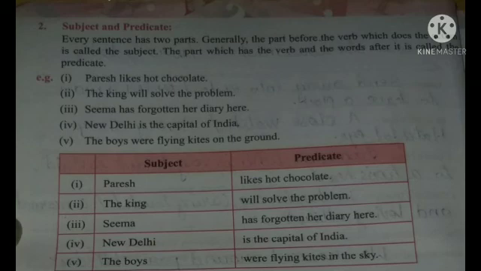Now let's see an example: The king will solve the problem. Again, dear children, "the king" is the subject and the remaining words "will solve the problem" are the predicate. Seema has forgotten her diary here. Now here "Seema" is the subject and "has forgotten her diary here" is the predicate.